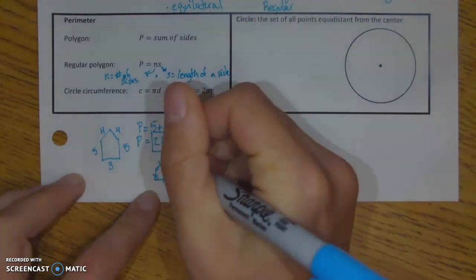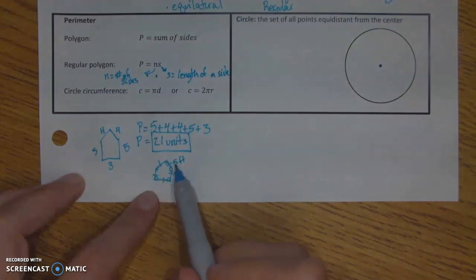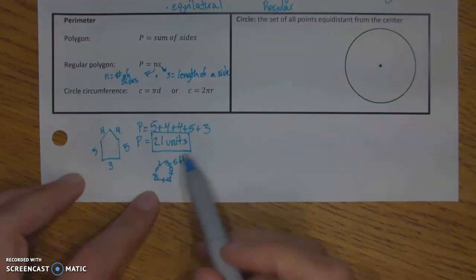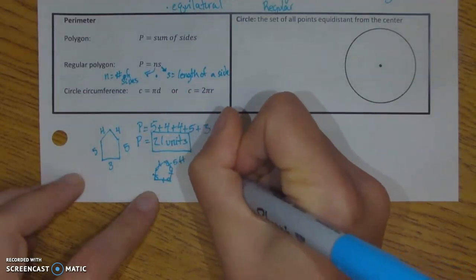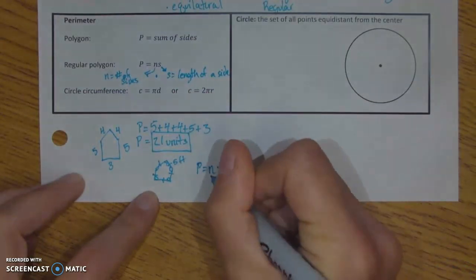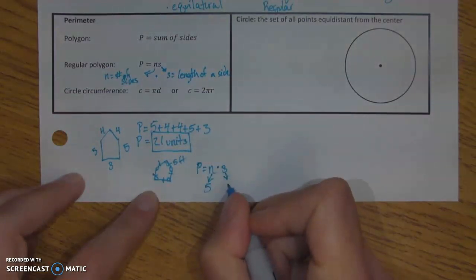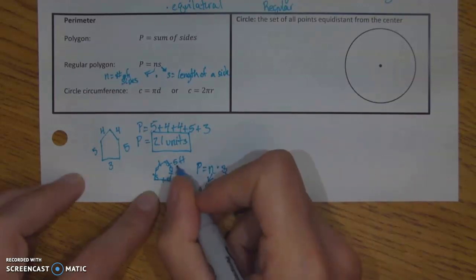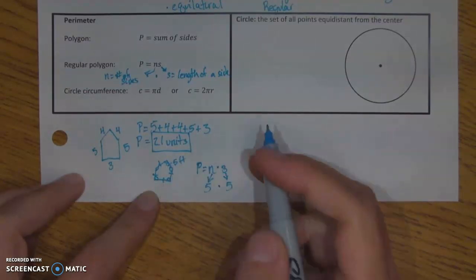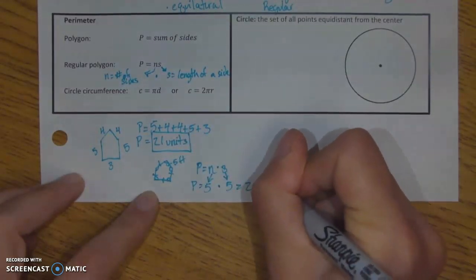So here, if I know one is 5 feet, and I know it's regular, I've got 1, 2, 3, 4, 5, so what I'm going to end up with is P is equal to n times s, where n is the number of sides. I've got 5 sides in a pentagon, and s is the side length, which in this case also happens to be 5, but it could have been 4, 2, or 1, and that's going to give me an answer of 25 feet.